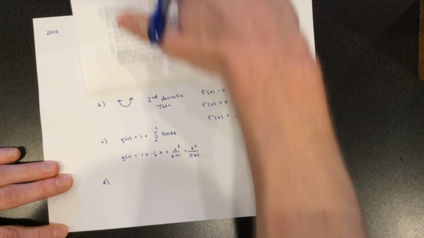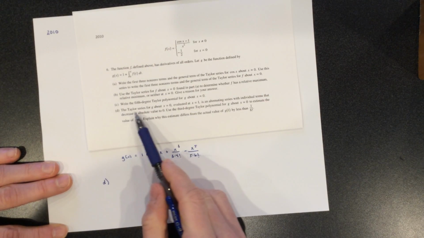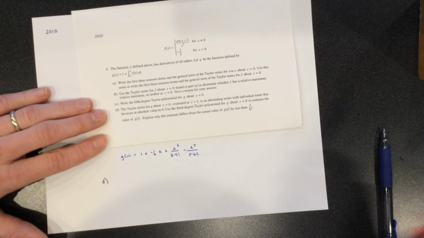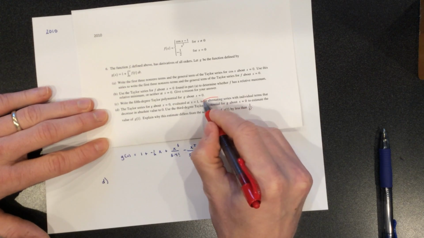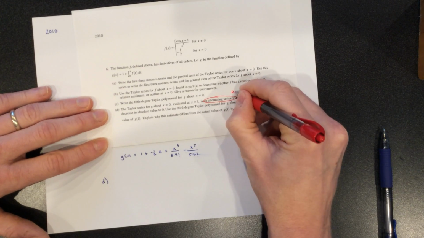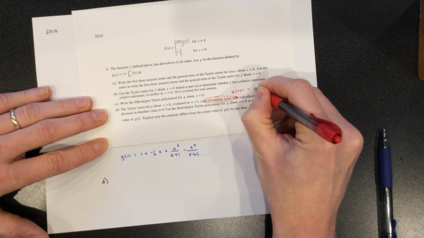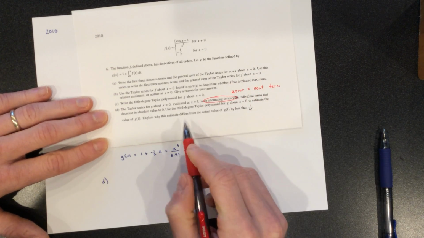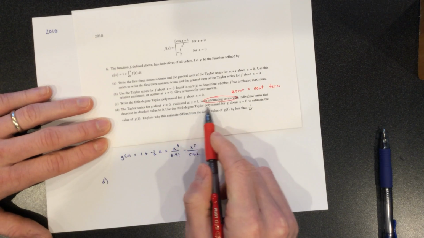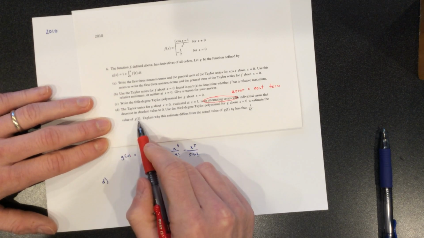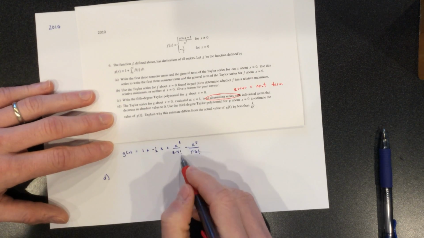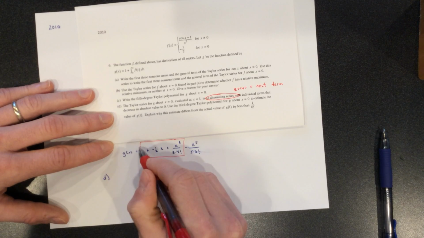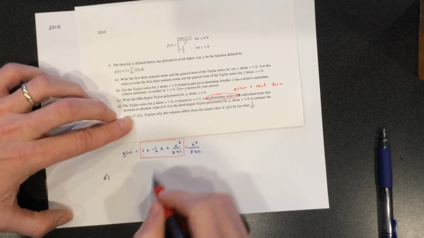Okay, I'll bring this down here again. D says the Taylor series for g evaluated at x equals 1 is an alternating series with individual terms that decrease in absolute value. Alternating series. So that means that the error is just the next term that you don't use. And so use the third degree Taylor polynomial to estimate the value of g of 1. So they want us to use the third degree. So they want us to use this. That's the third degree polynomial to estimate g of 1.